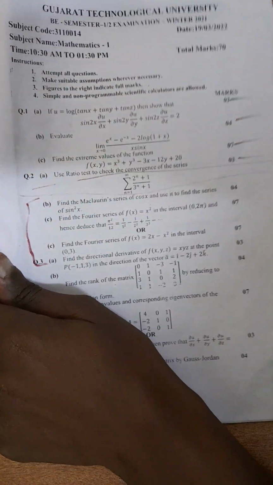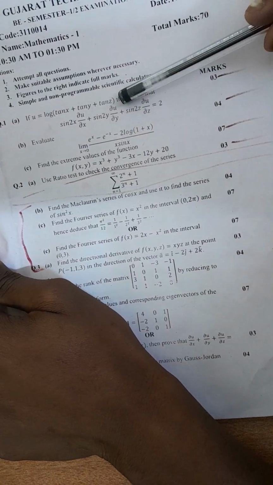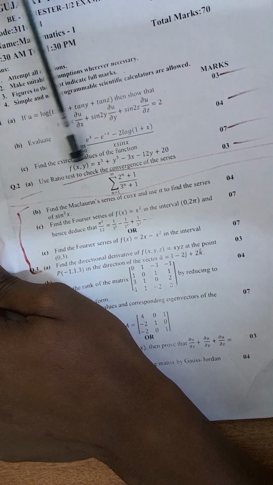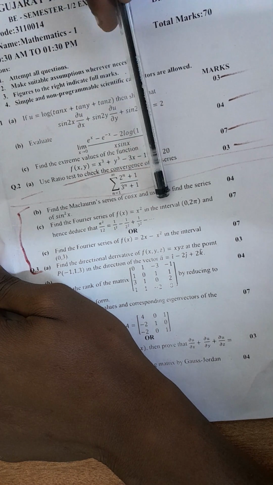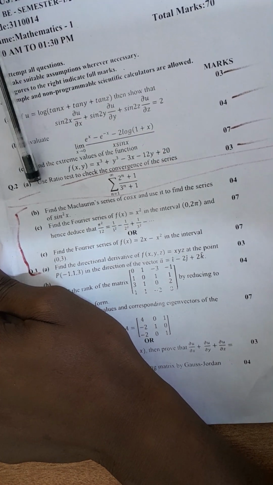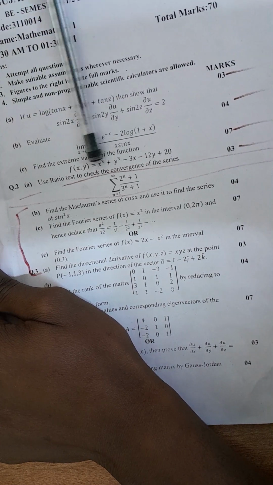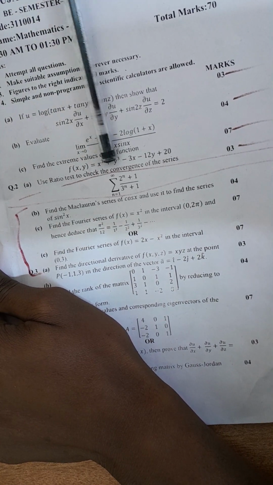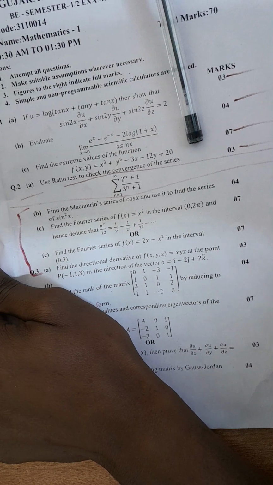Now, continuing in the same trend, now that we have done this first exercise, we are going to solve question A. Question 2, line A. They say use the ratio test to check the convergence of the series.